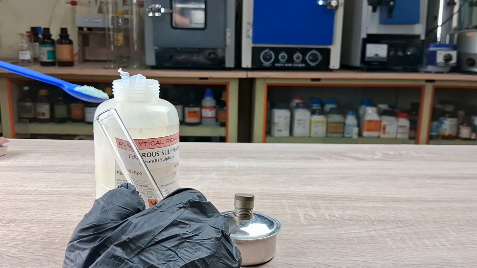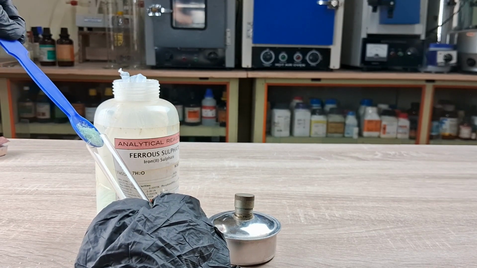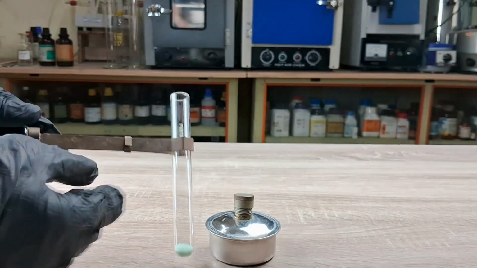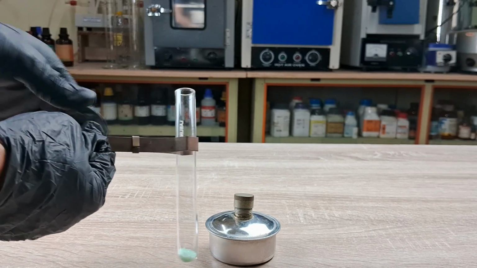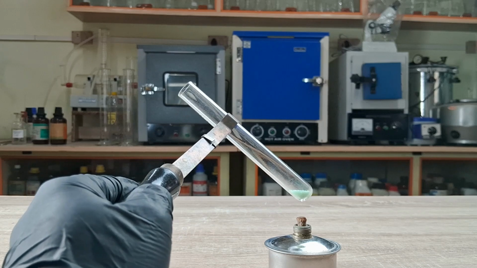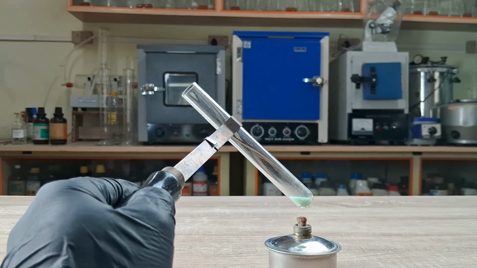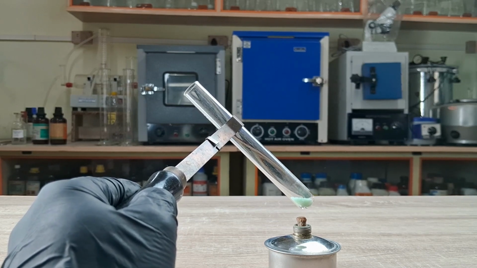To perform this experiment, take a small amount of dry ferrous sulfate crystals in a test tube. Note that the color of the salt is light green. Now, while holding the test tube safely using a test tube holder, begin heating the bottom of the tube on the flame of a spirit lamp or a Bunsen burner. Continue heating the tube for several minutes. Record your observations.